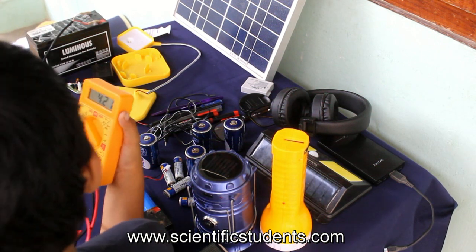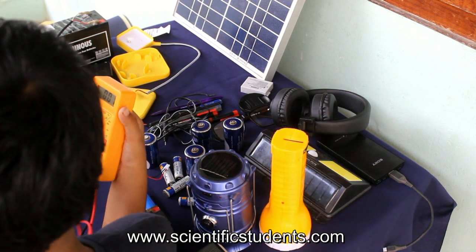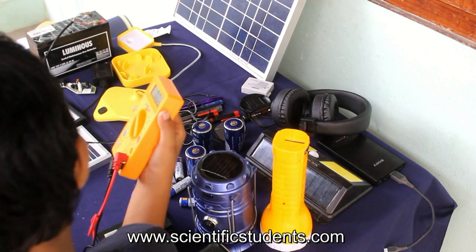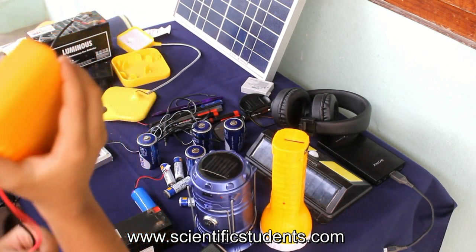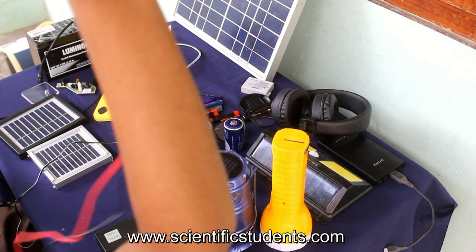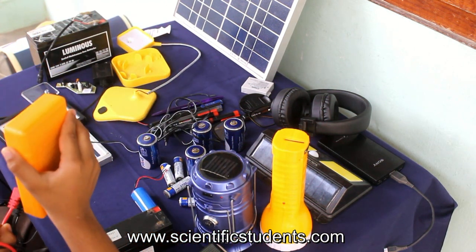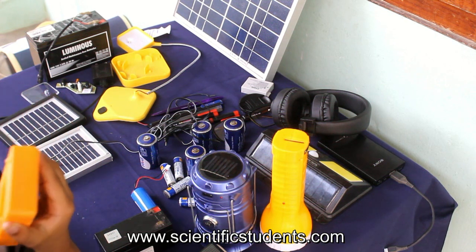So this solar photovoltaic module is working. Happy? Yes or no? Once you complete this solar lamp today and connect this one, automatically you will start charging your solar lantern. That is what is more important.